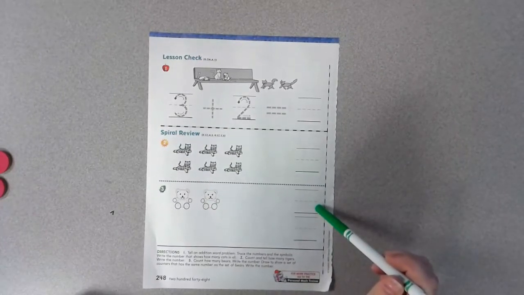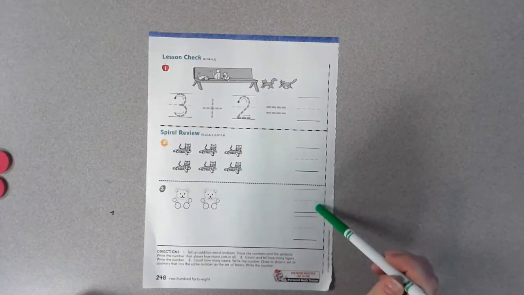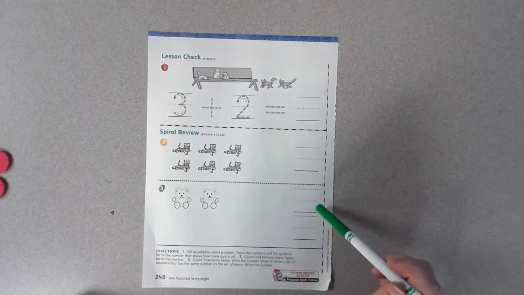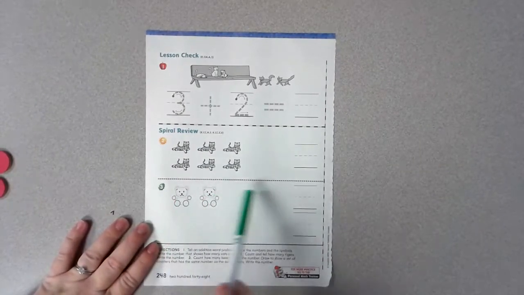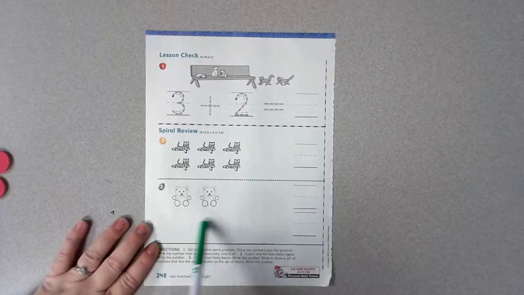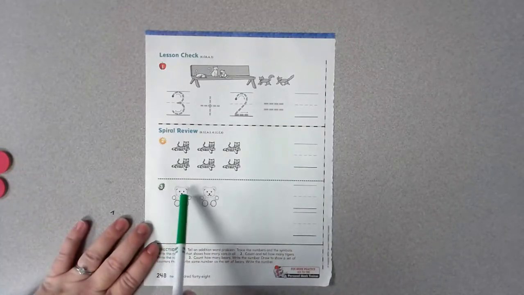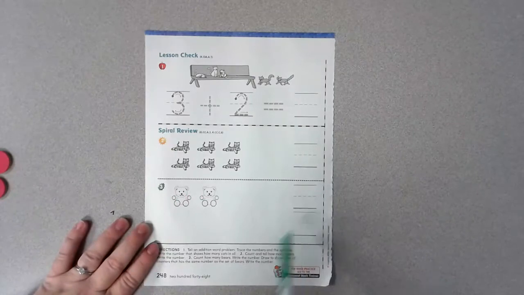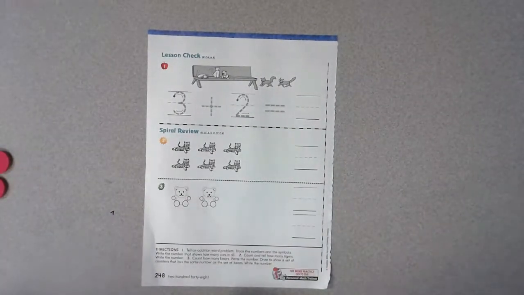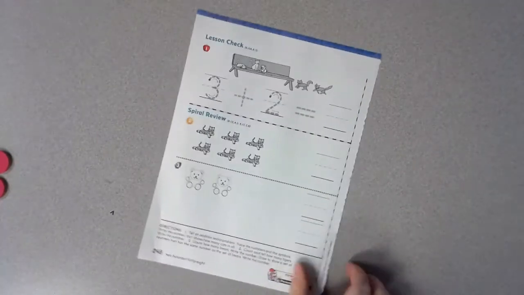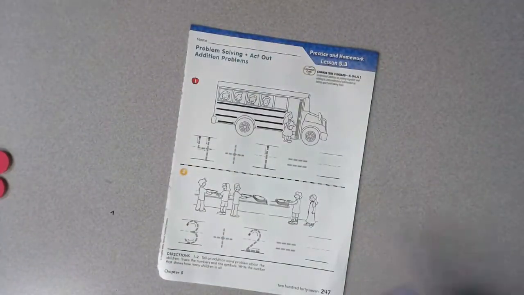And then you're going to draw to show a set of counters that has the same number as the set of bears. So this is the set of bears. You're going to count how many, write the number, and then you're going to draw a set of counters that has the same number of bears and write that number there. So it's not greater, it's not less, it's the same number today. And then send me a picture of the lesson check page, this page, and your practice homework page.